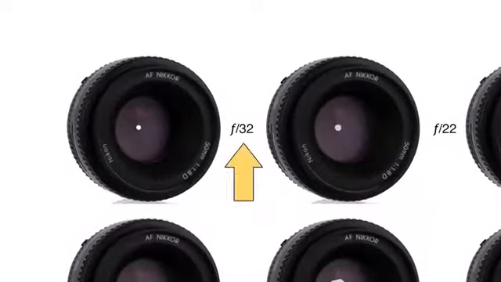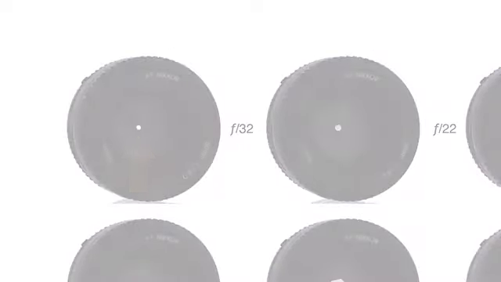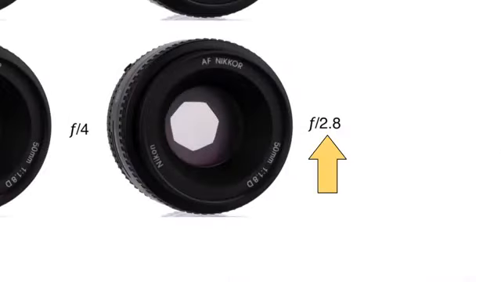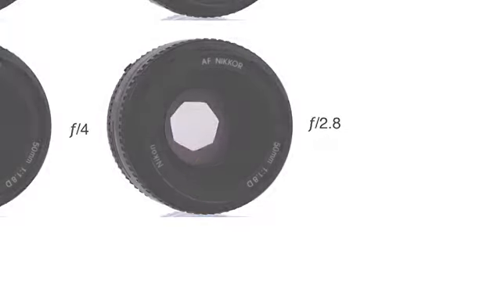If you got a higher f number, you get a smaller opening, less light coming in. If you have a smaller f number, the opening becomes larger and more light will reach your sensor, giving an overexposure of your picture or brighter picture.